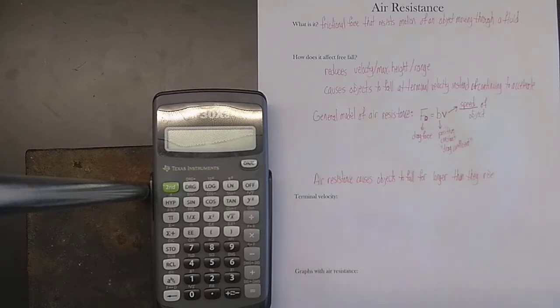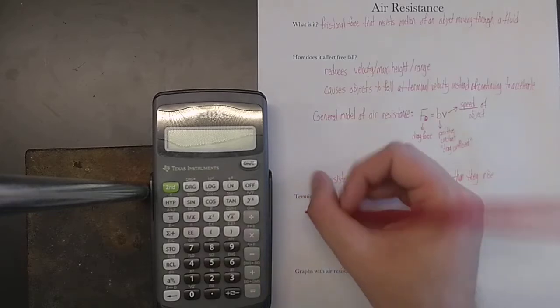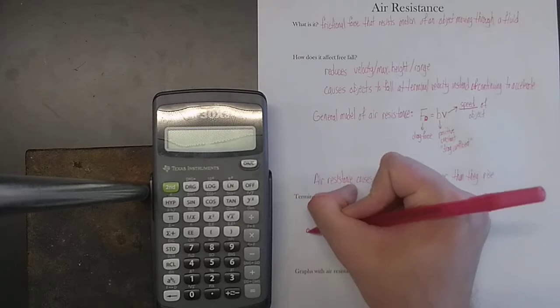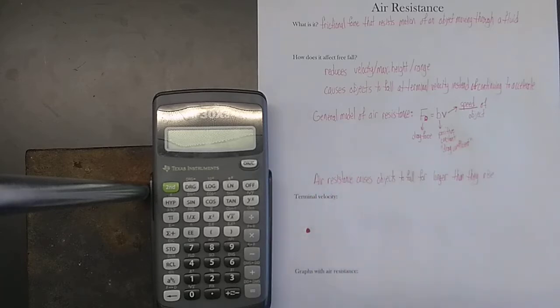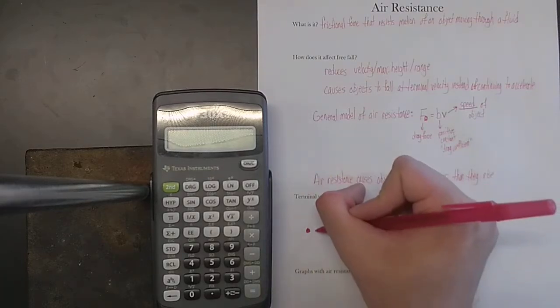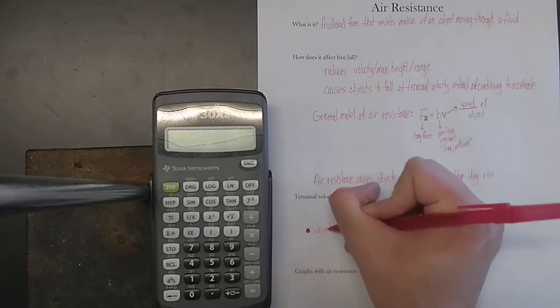And to see this, we're going to start by looking at objects that are rising and falling with enough air resistance acting on them to not be negligible. Remember that you don't have to account for air resistance unless you are specifically told to in the problem. So this is going to be an object that's rising.